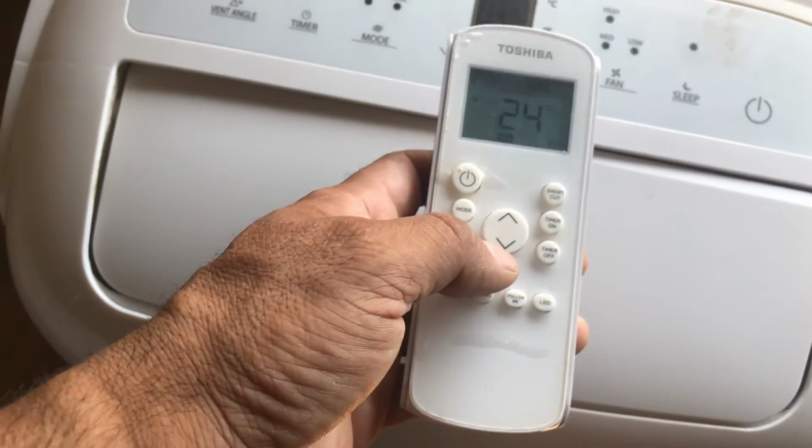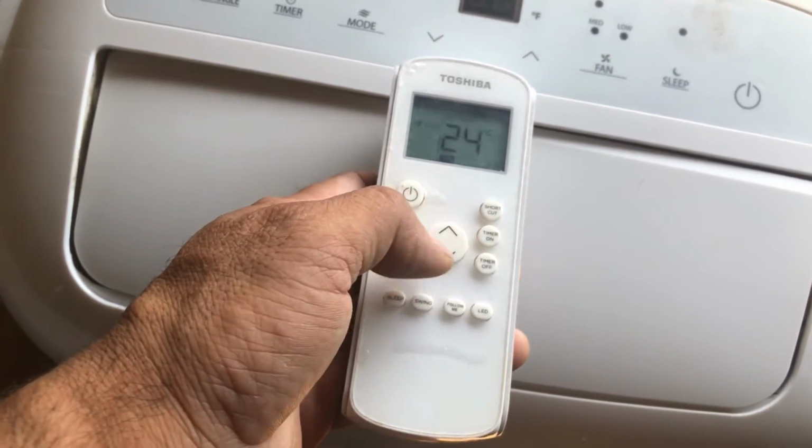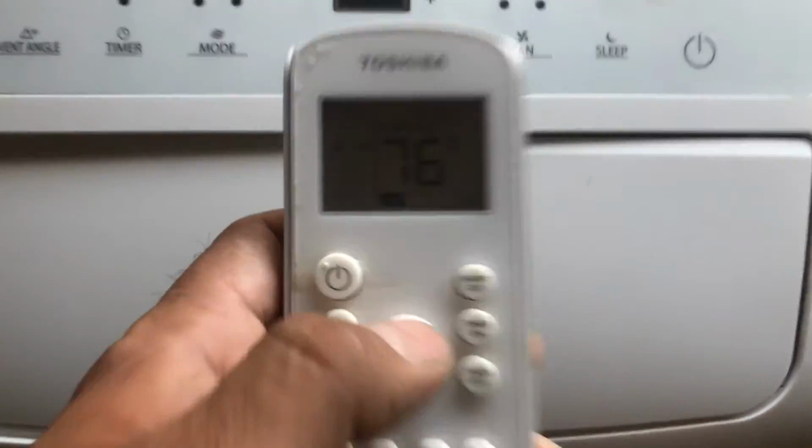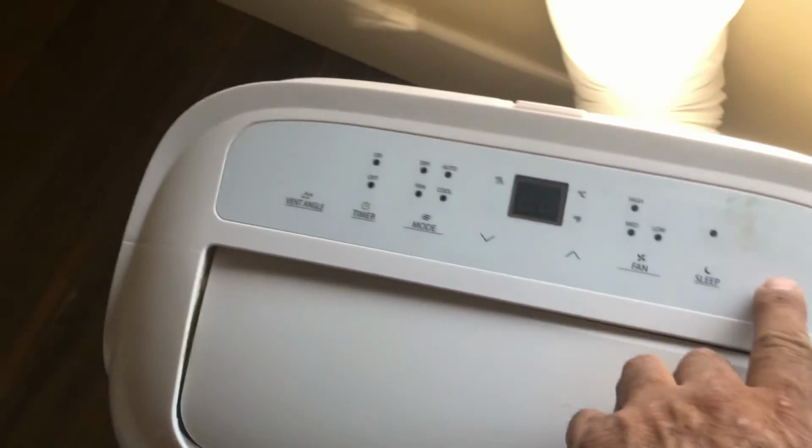So simply what we're gonna do, if we wanna change it at the remote, you see there's a down arrow and up arrow for temperature. We're gonna press and hold both at the same time, so it will change. At the AC, it's not changed yet.